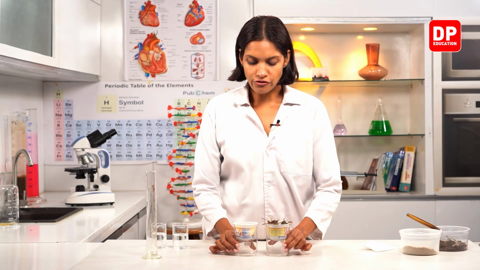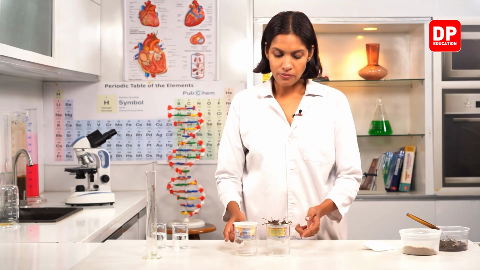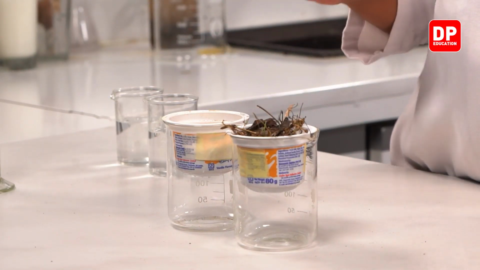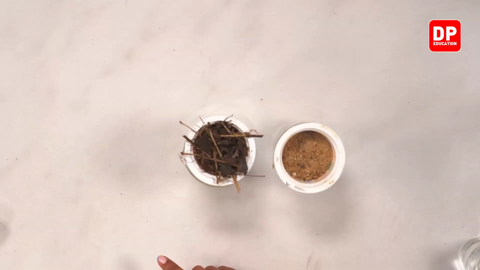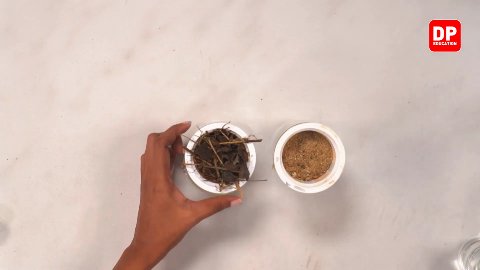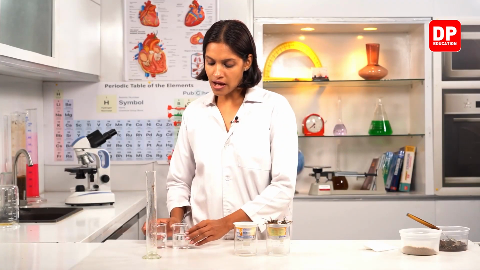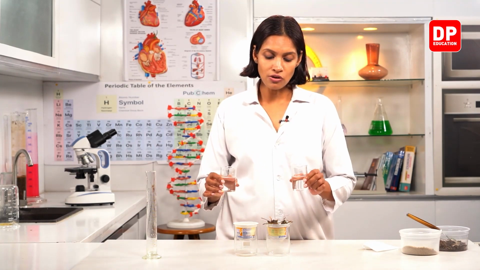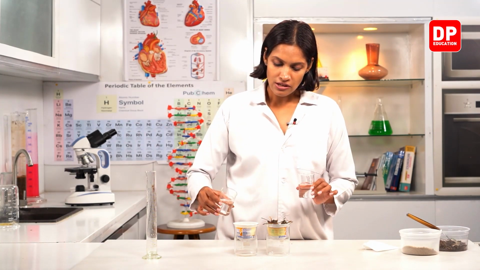So now we have 2 samples with beakers here, right? In both the setups, sandy soil is contained. Only in this setup, we put humus, okay? Now I am going to pour this 60 milliliters of water onto each of these samples.